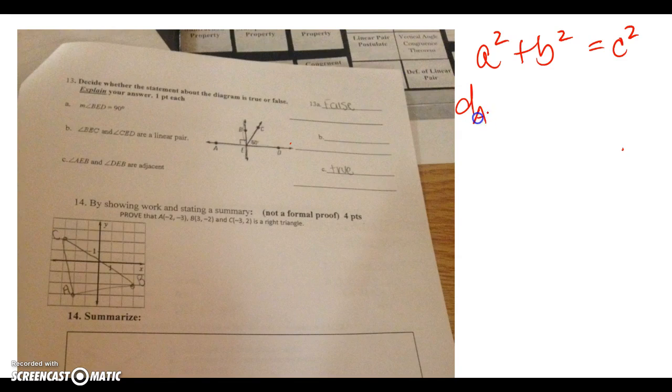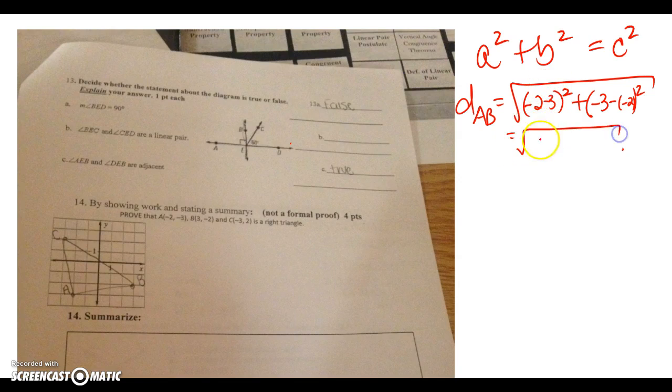The distance for A and B is the square root of (-2 minus 3) squared plus (-3 minus -2) squared, which is the square root of (-5) squared plus (-1) squared, which is the square root of 26.